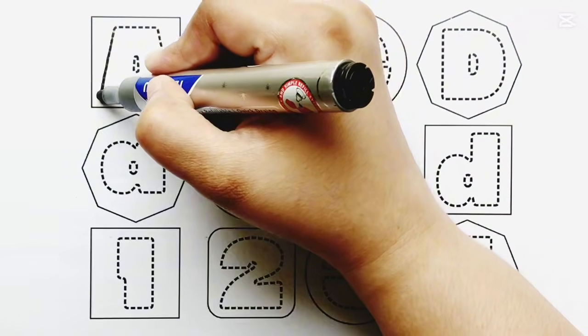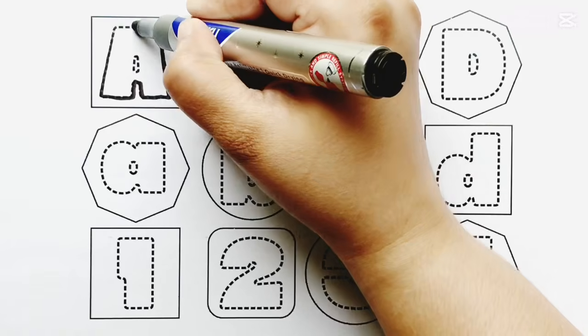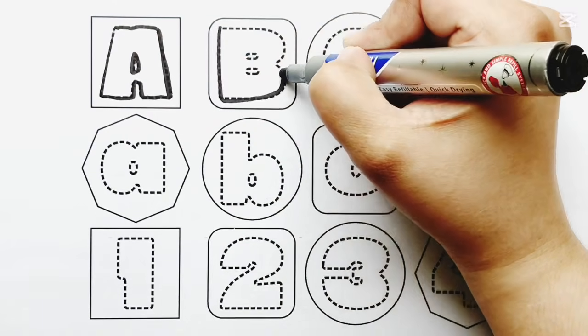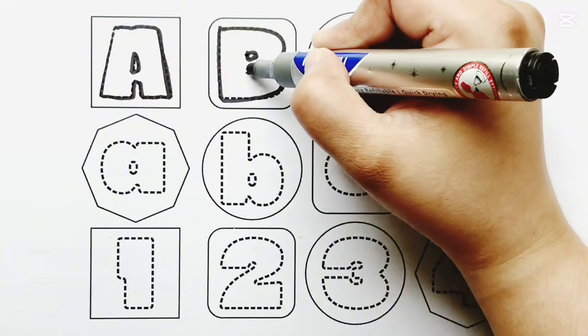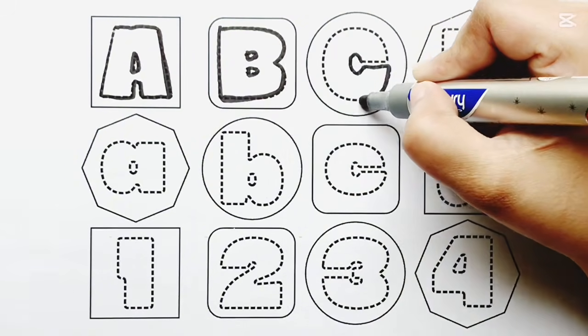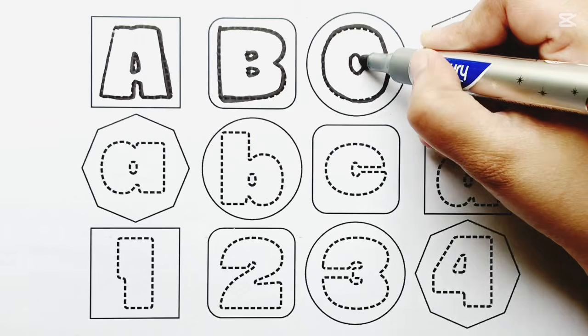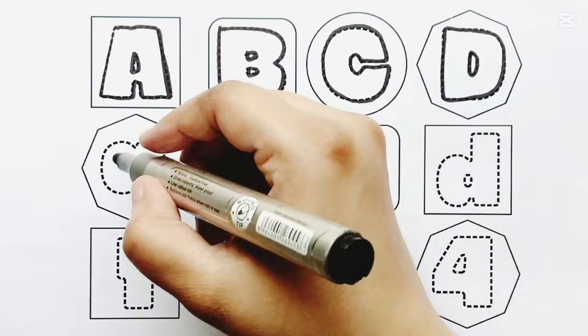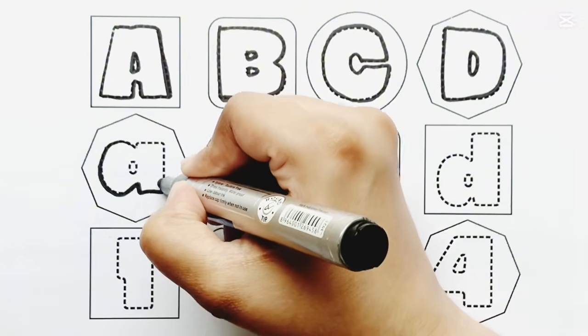Draw capital letter A. Let's see a list of words that start with the letter A. B. Apple, angel, address, animal. C. Answer, April. D. Autumn, ambulance, airplane. Small letter A.